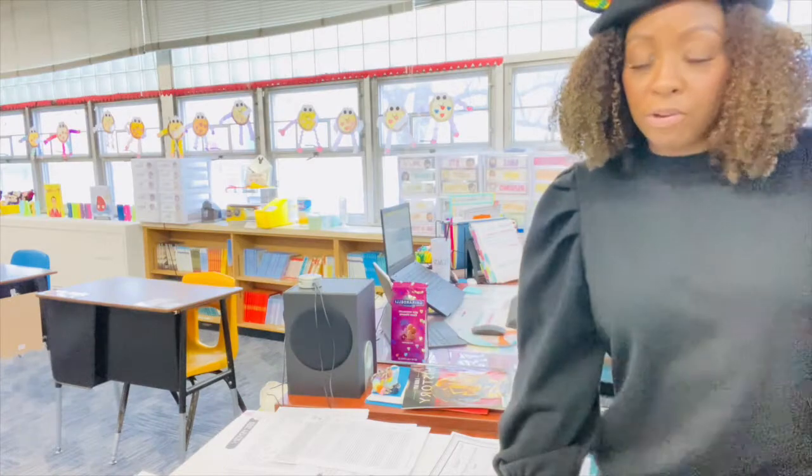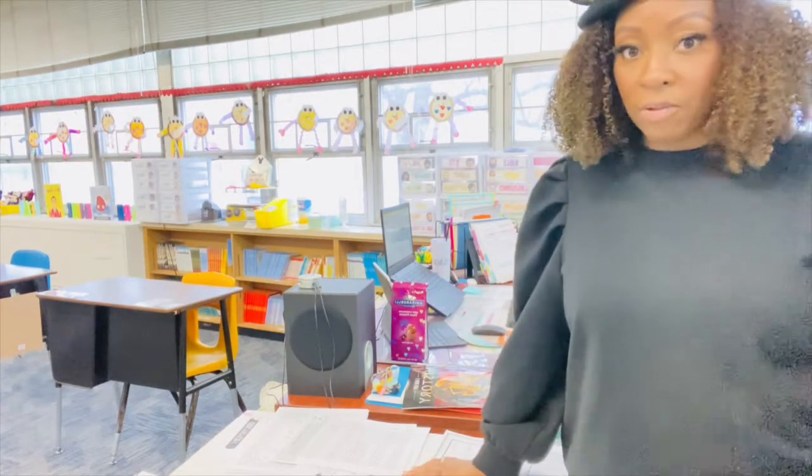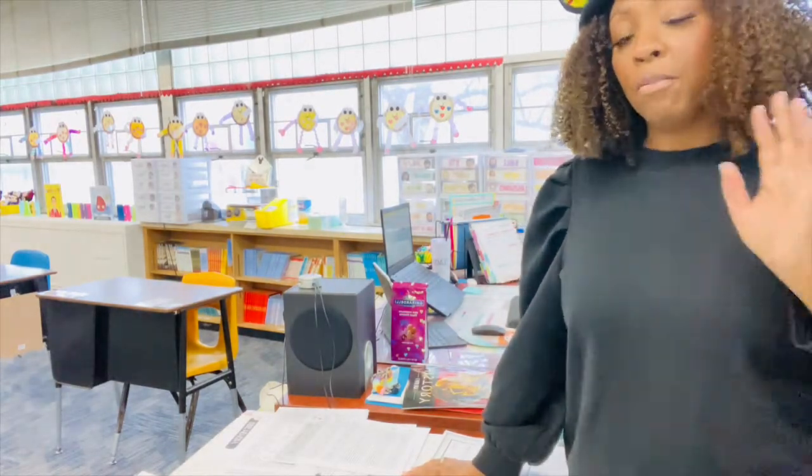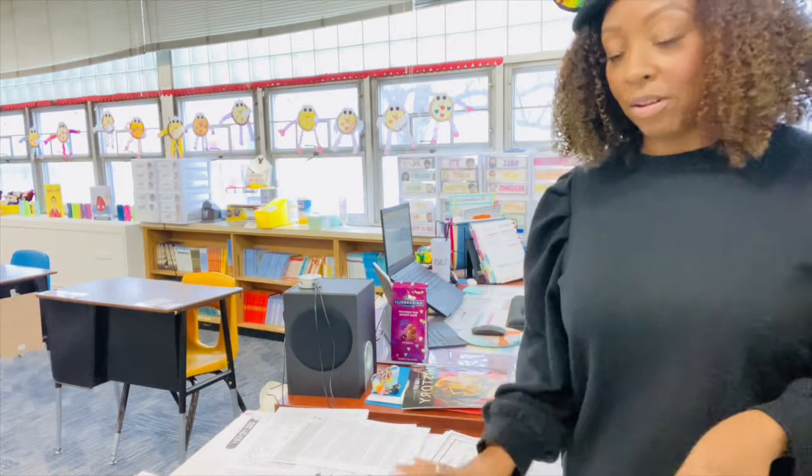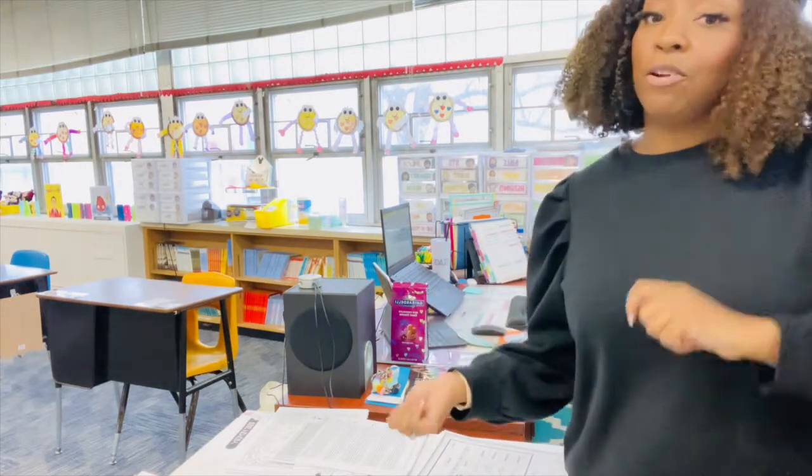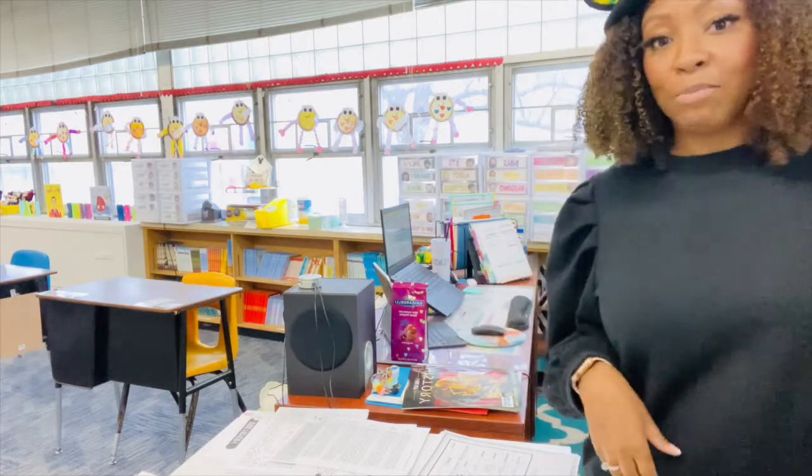After I take out the curriculum and figure out what I need for this upcoming week, then I take the papers that I'm going to copy and lay them out on my table here, and then I go to the copy machine and actually make copies.